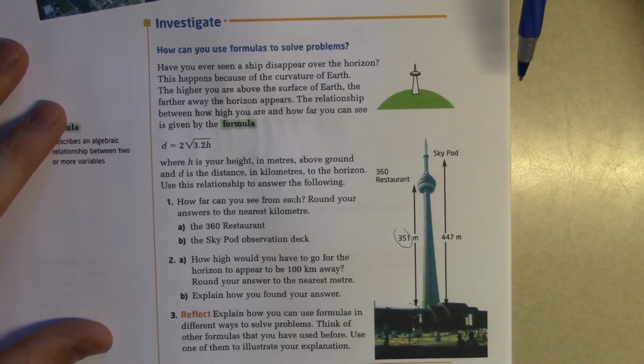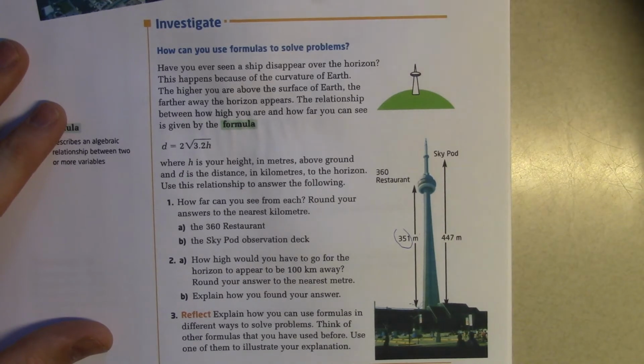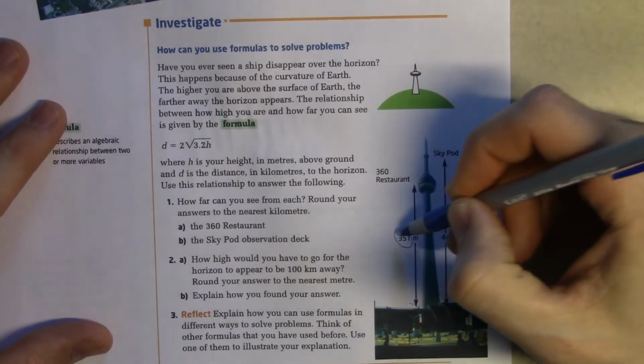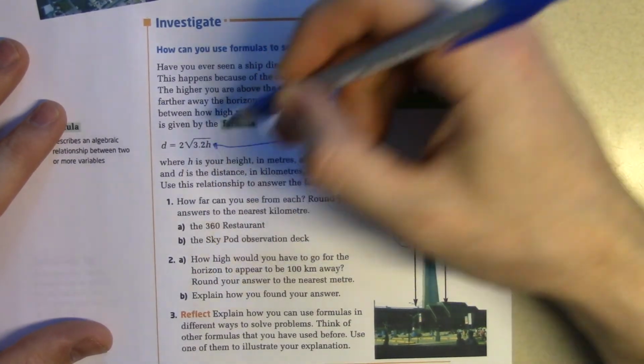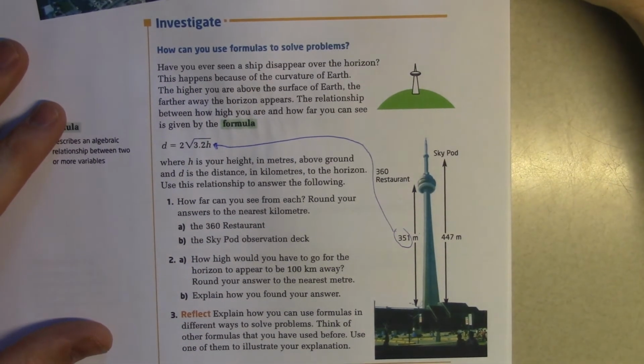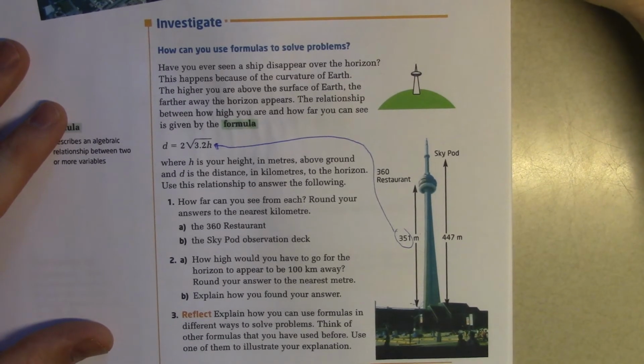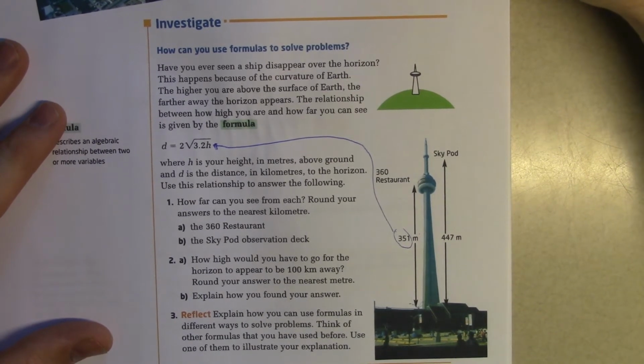You're going to multiply it by 3.2 and find the square root.